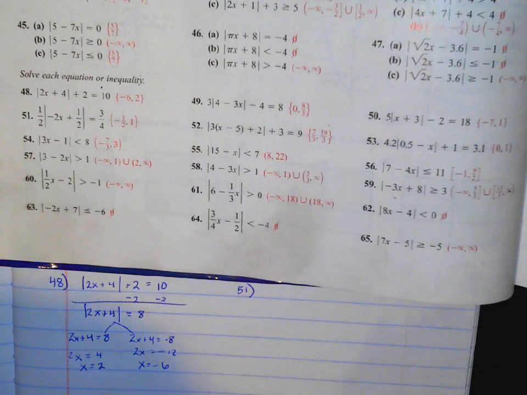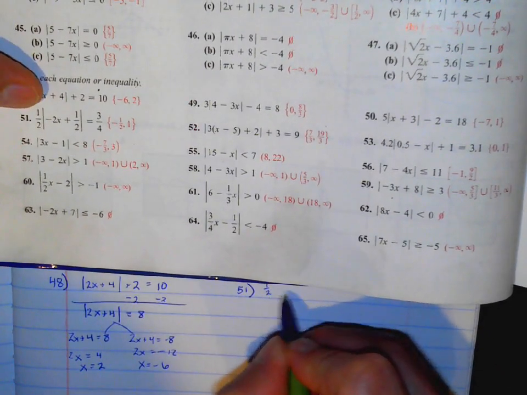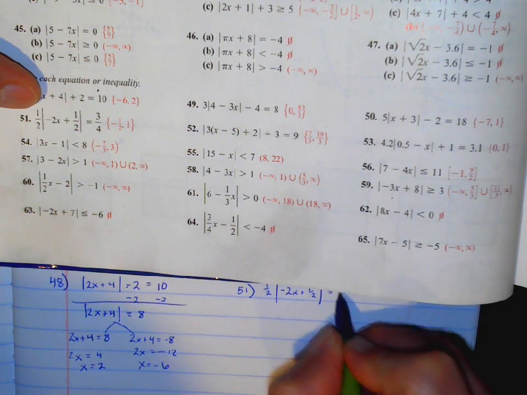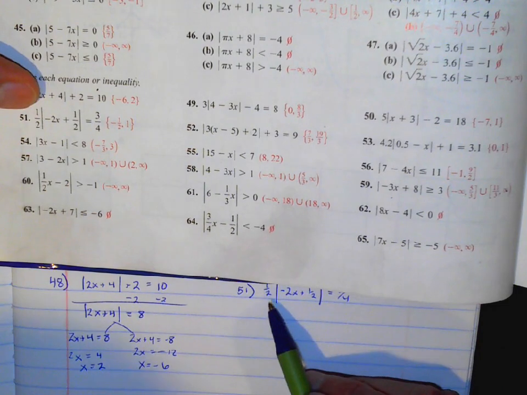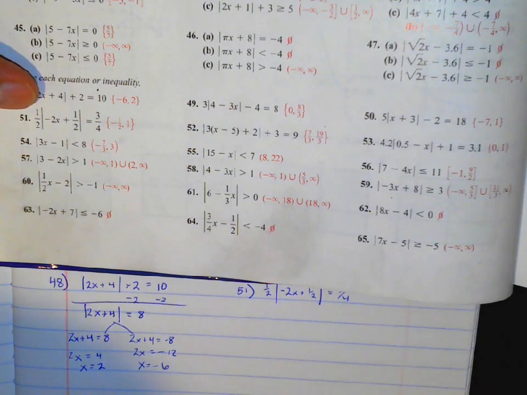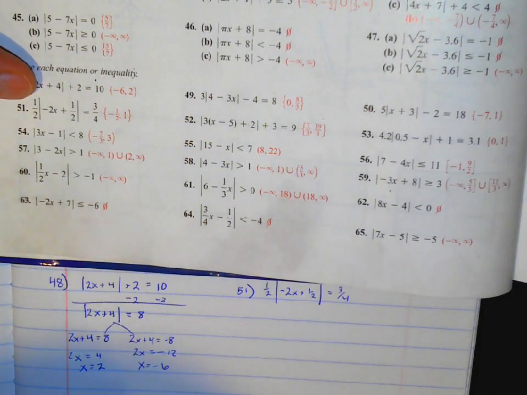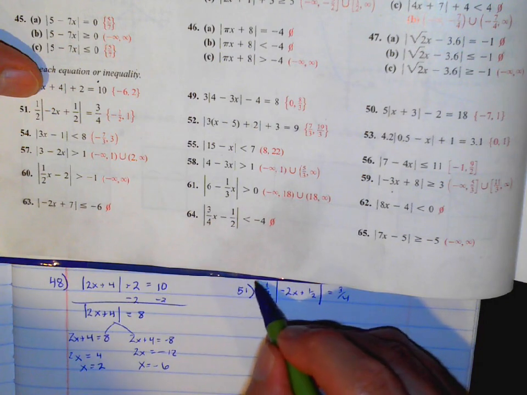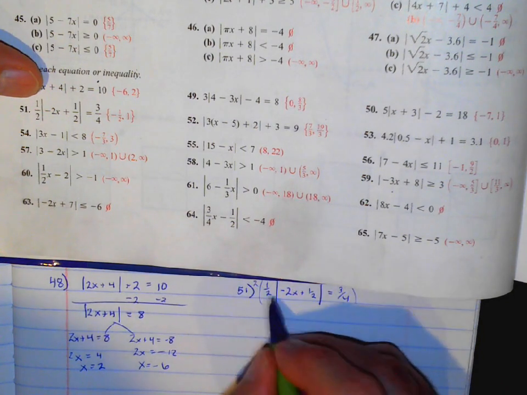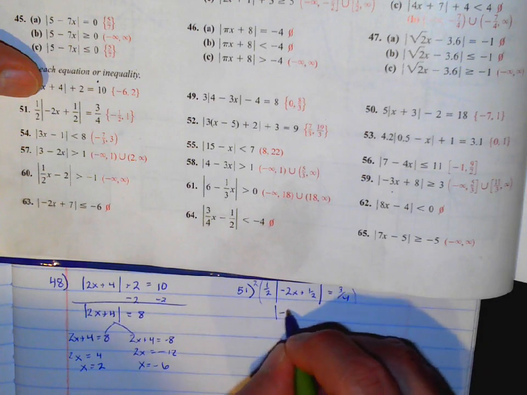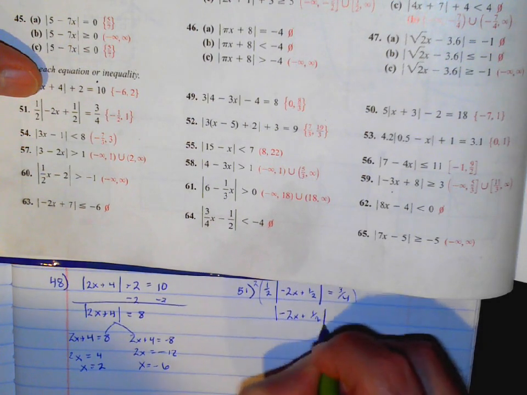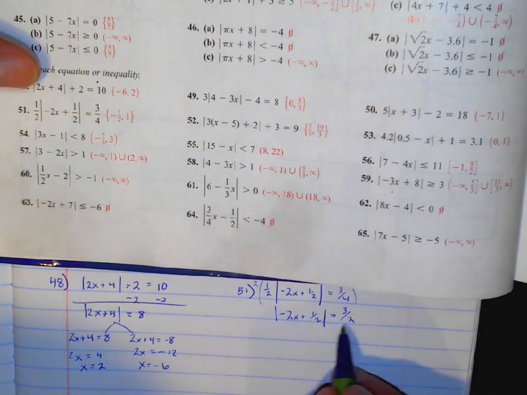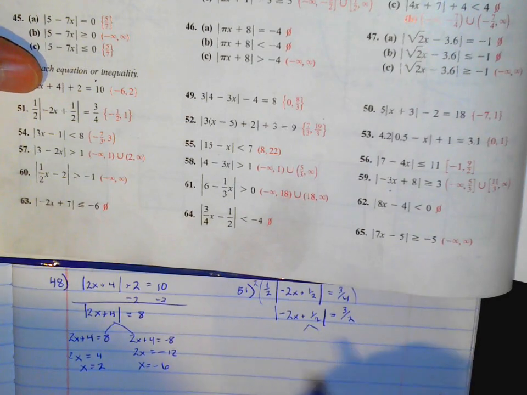51. Okay, so once again, we want to get the absolute value by itself. So you could do a couple of things first. You could divide by 1/2 on both sides. Let's actually just multiply by 2 to get rid of the fraction. So if I multiply by 2 here, that cancels out. And this would give me 3/2. Okay, now I can set up my two equations.